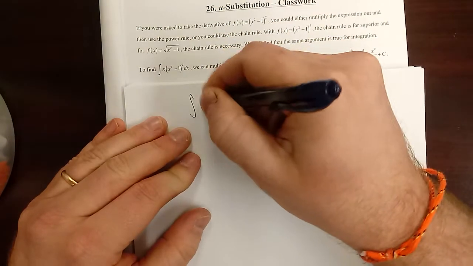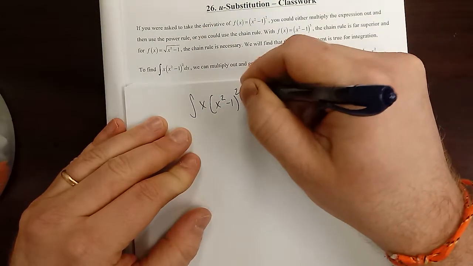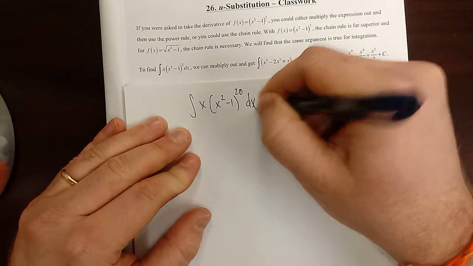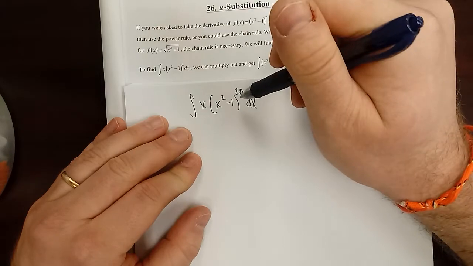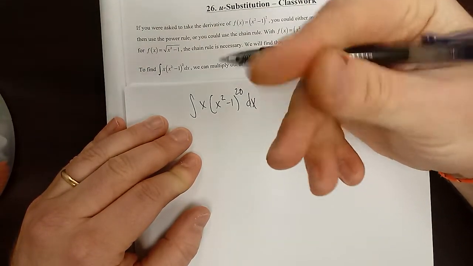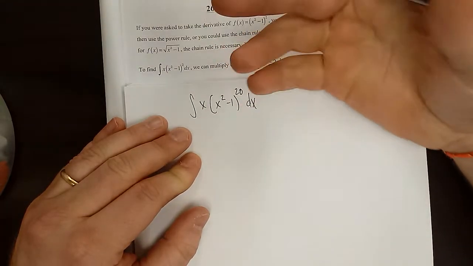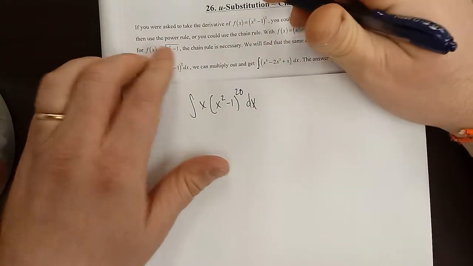So if I changed it to x times x squared minus 1, and instead of being squared, if we raised that to the 20th power, we now have an integral that is possible, but ultra annoying. It's not something we want to do. There has to be a better way, and it turns out there is a better way.